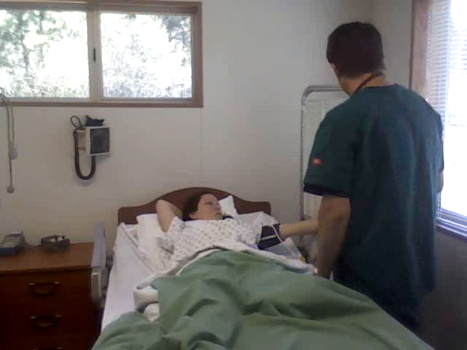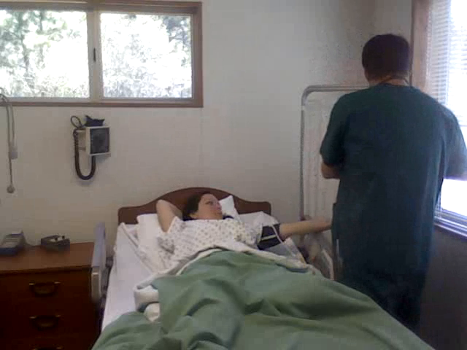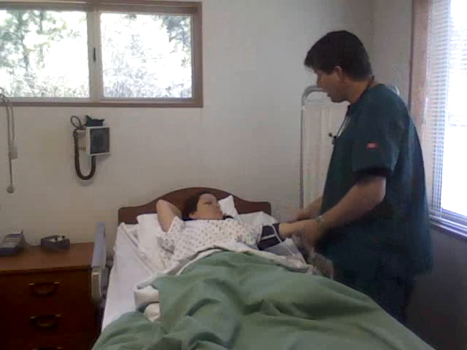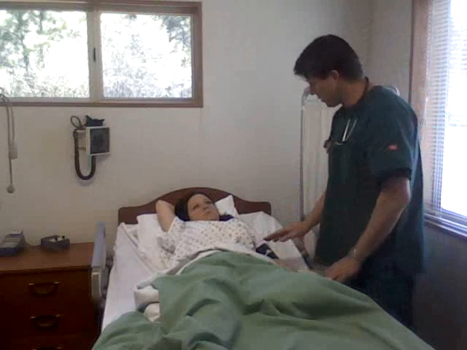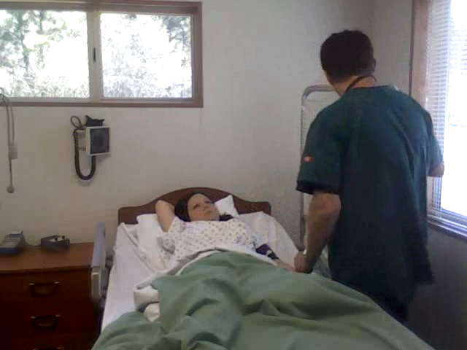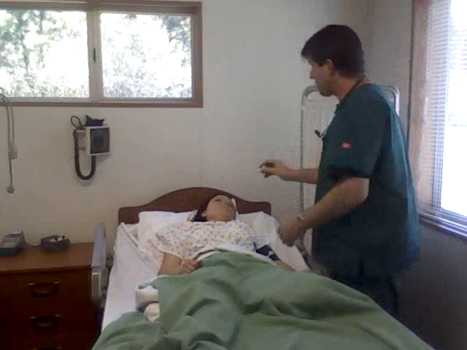A normal blood pressure is 120/80. Go ahead. When you pick a site, you're going to want to do the left arm, but you want to take note if there's any IVs, any shunts. Normal temperature is 98.6.